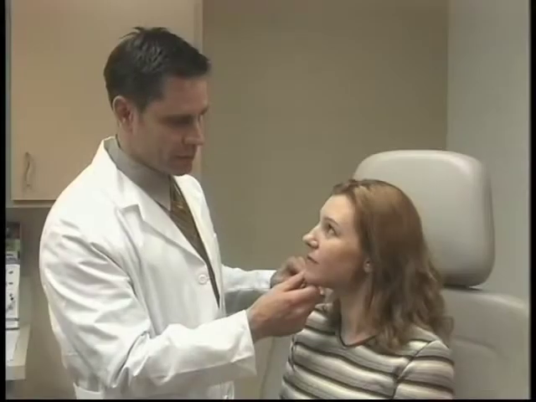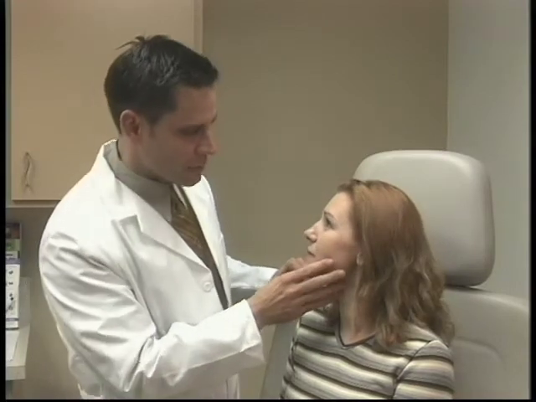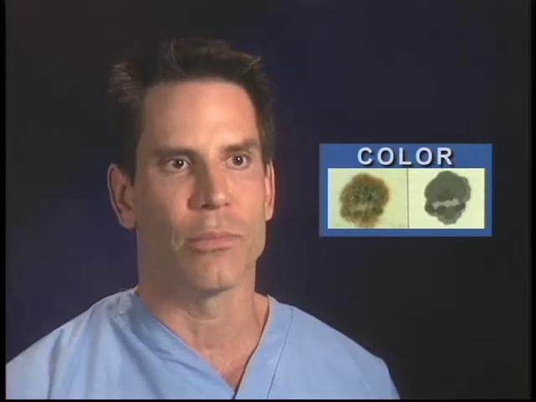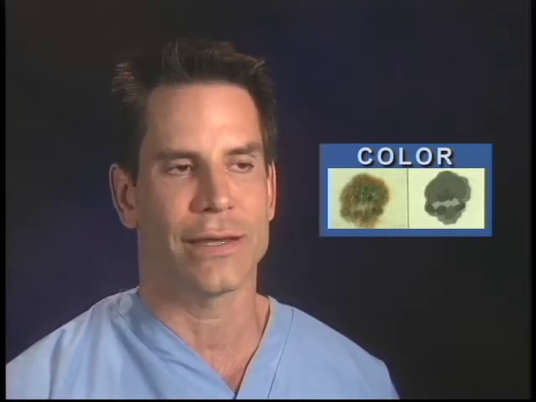The third characteristic you use to distinguish between a melanoma and a normal mole is color. If you have a uniform brown mole, then there's probably nothing to worry about. However, if you have multiple colors or a black mole, then that's more serious and you need to have that evaluated.